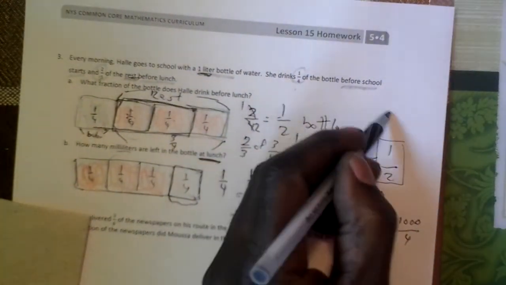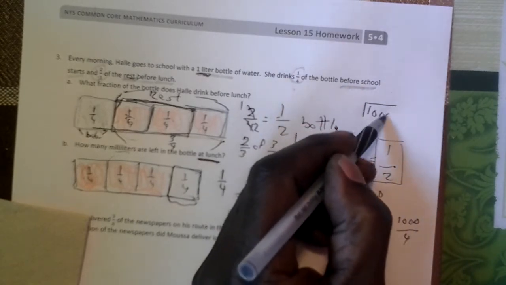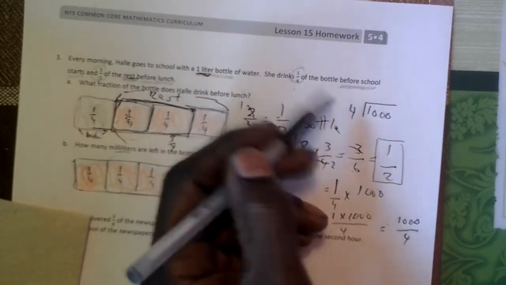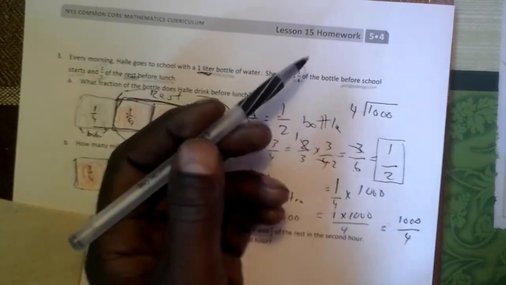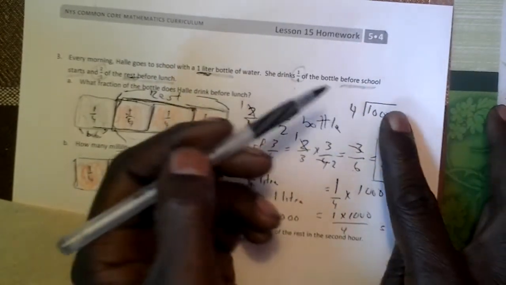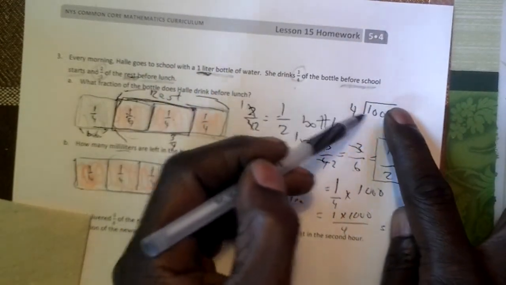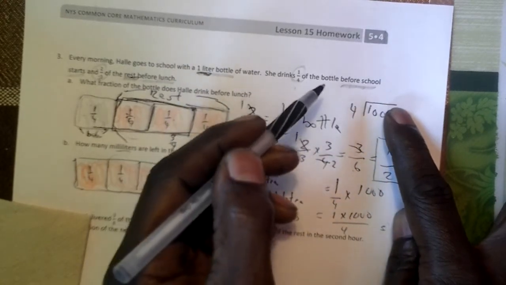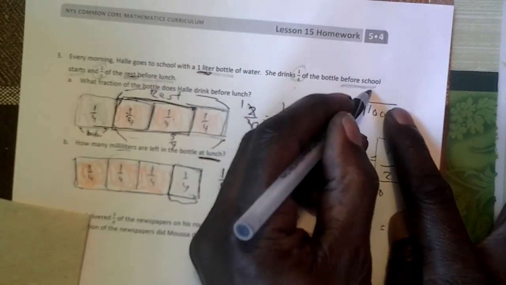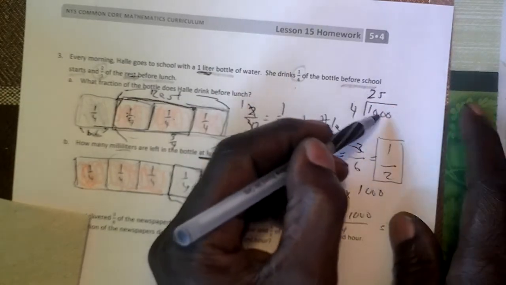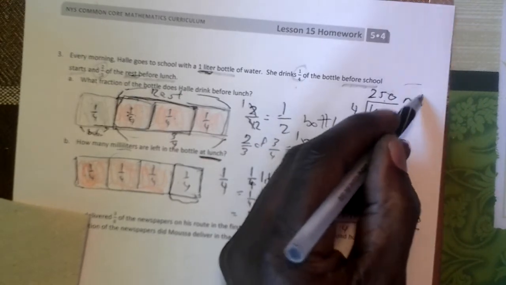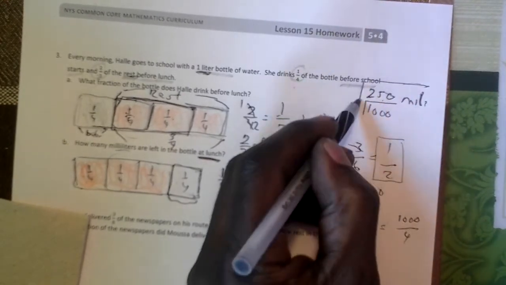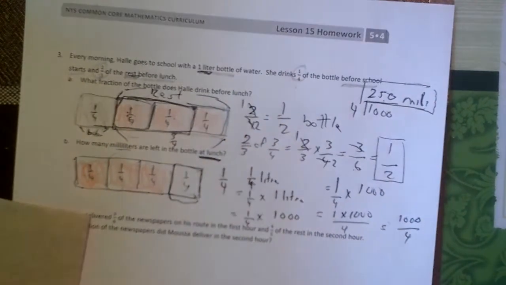We have 1,000 divided by 4. You can do your long division, but I'm going to cheat, right? Let's cover one of the zeros. How many times does 4 go into 100? It goes in 25 times, and then we put the 0 back on. So we have 250 milliliters, and that's how much she has left.